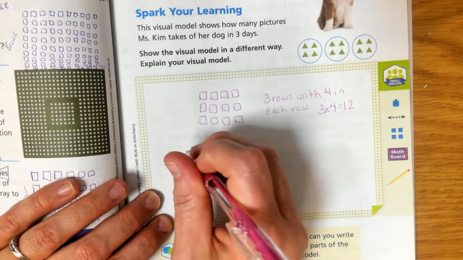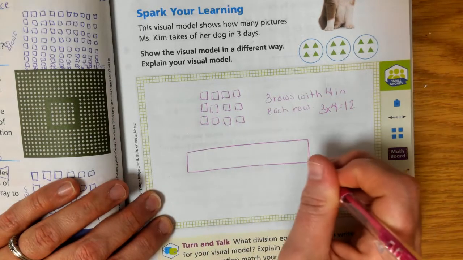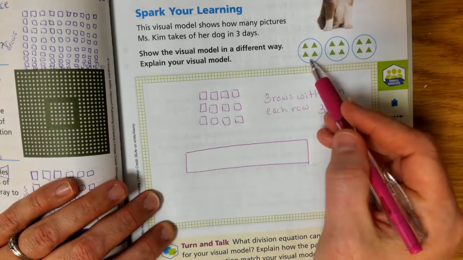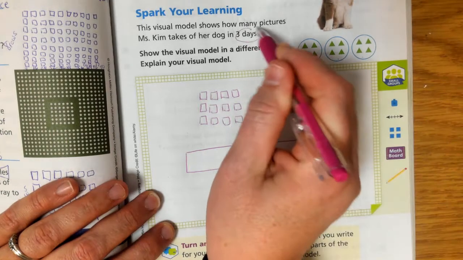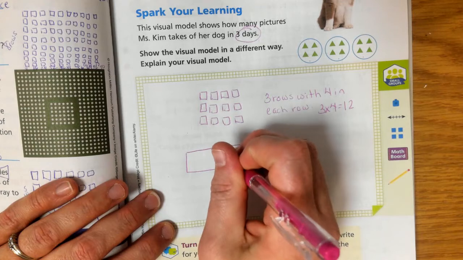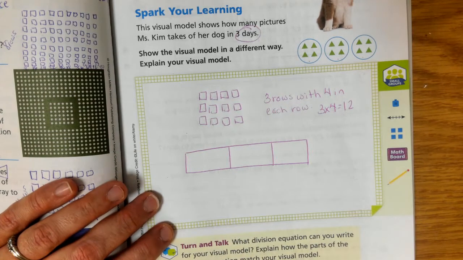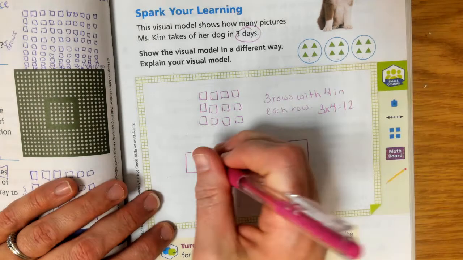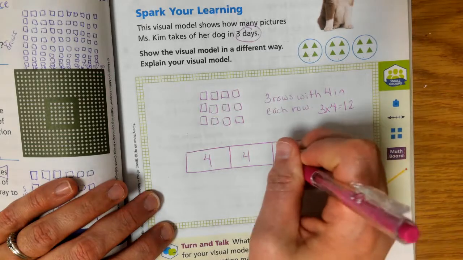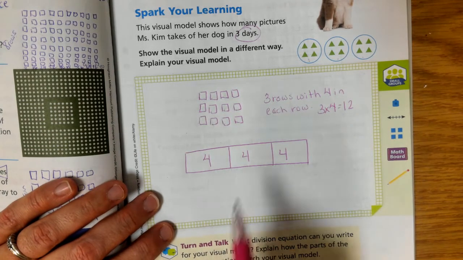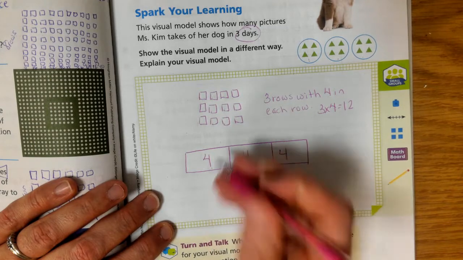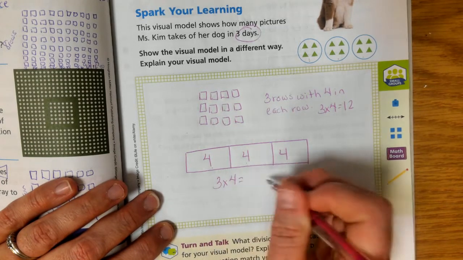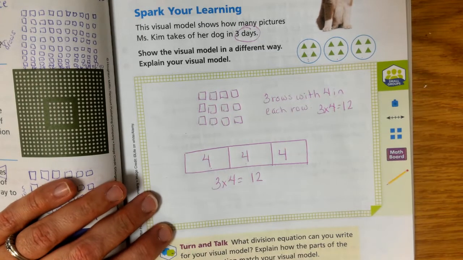Another way we could show this is with a bar model. A bar model is basically just a long rectangle, and we're going to break this up because we have 3 different days, right? She takes pictures for 3 days. We're going to break up our bar model into 3 pieces. And then each piece is going to have the number of pictures she took each day. So we're going to have the number 4. And remember, multiplication is just repeated addition. So 4 plus 4 plus 4. So 3 times 4 equals 12. So we get the same answer, correct? So she takes a total of 12 pictures.